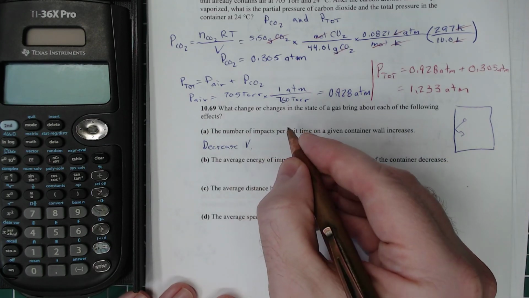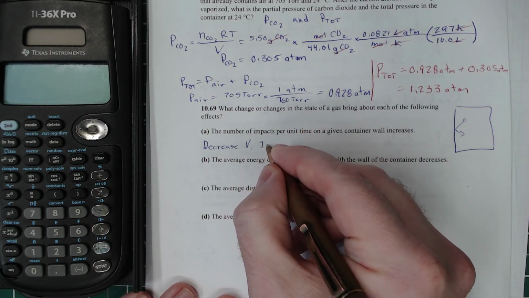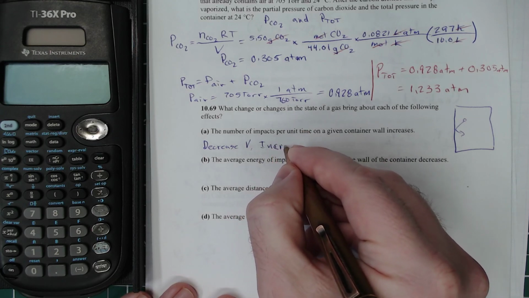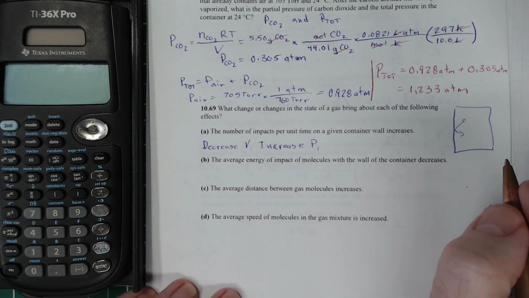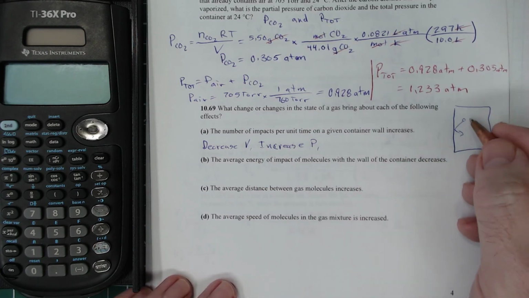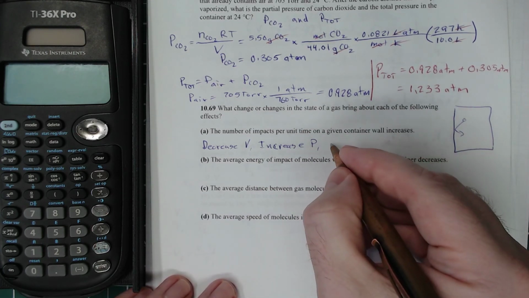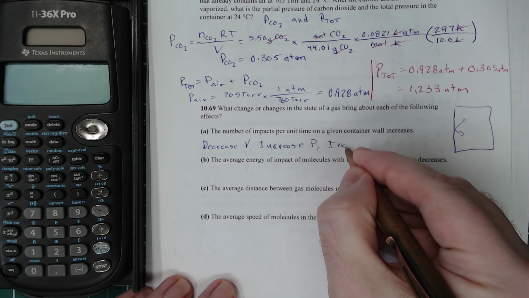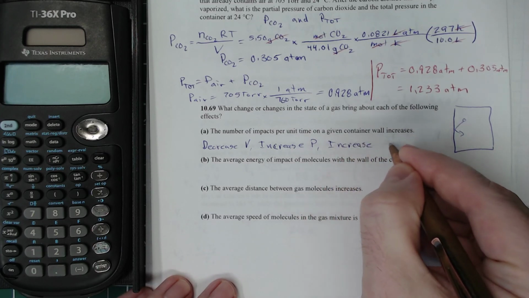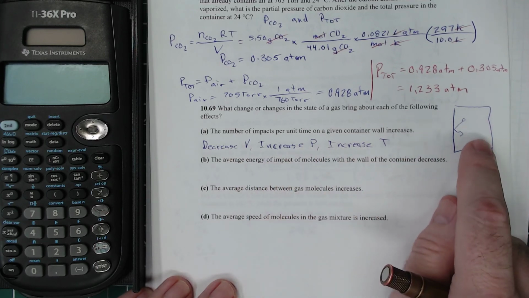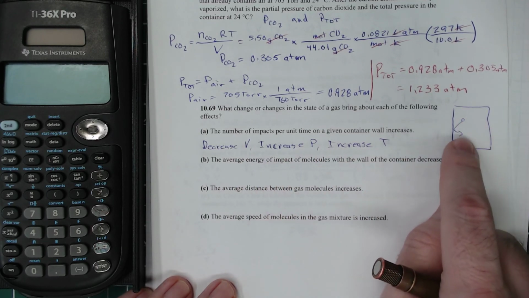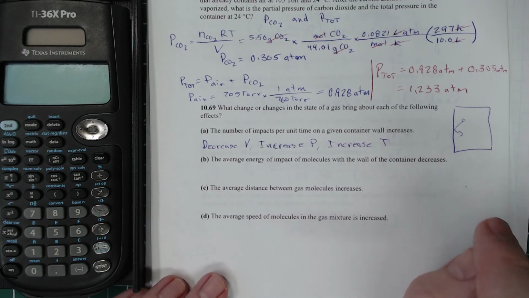And if we increase the pressure, that would have the same effect. And likewise, if we increase the temperature, the molecules will be going faster and they'll run into the wall more often. So changing these three things will increase the number of times that molecules will impact the sidewall.